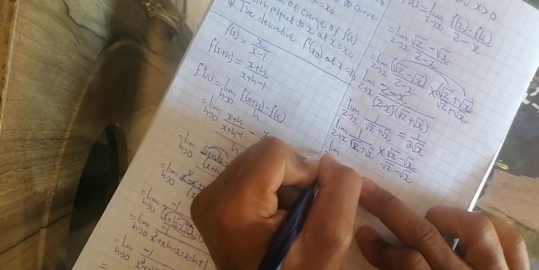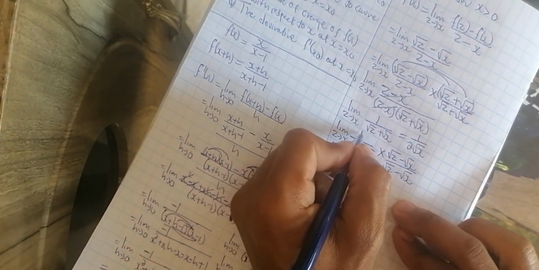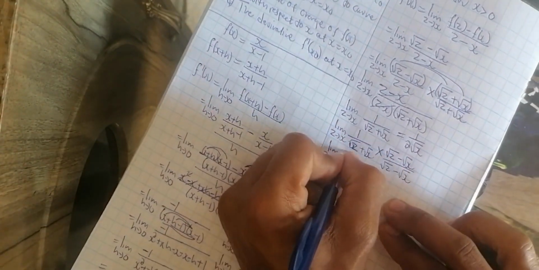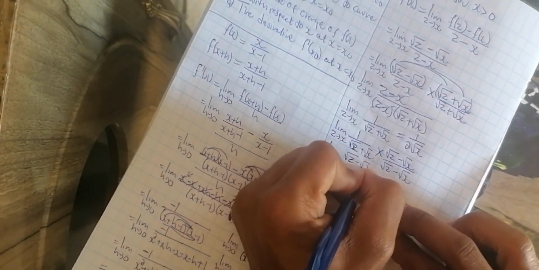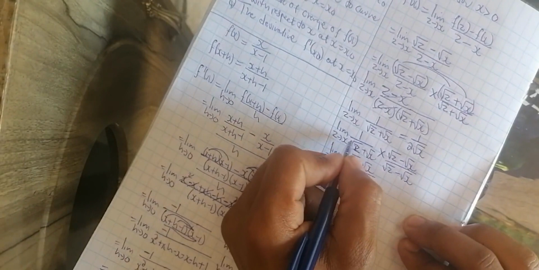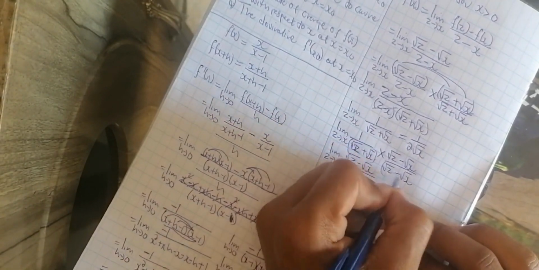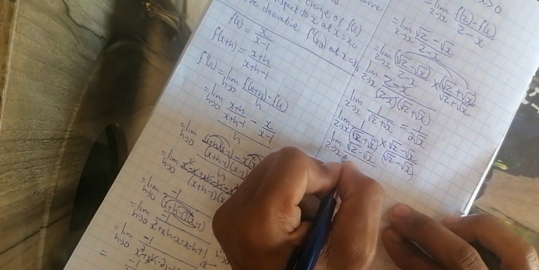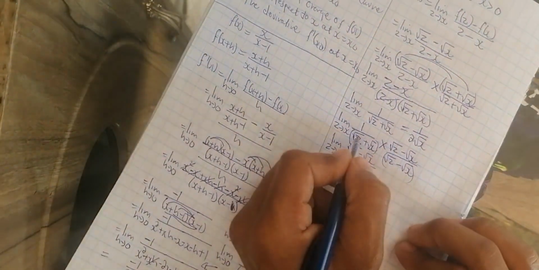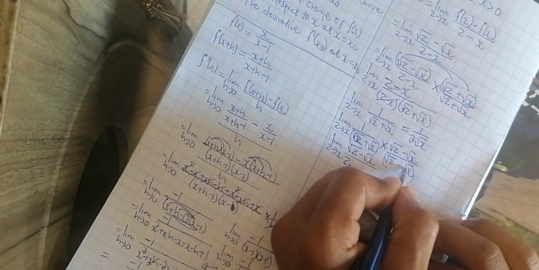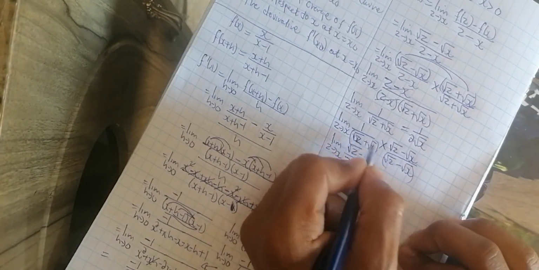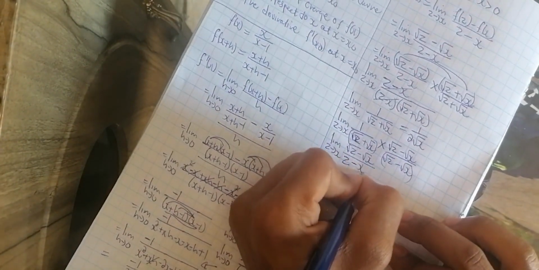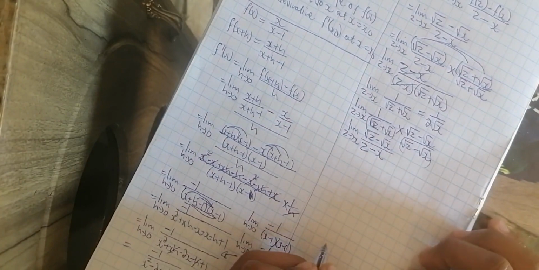So the limit as z approaches x, that would be this times this is this, all over. Let's multiply this with this. So z, square root of z times the square root of z is z, minus square root of zx plus the square root of zx minus x. Can you see this? Right.